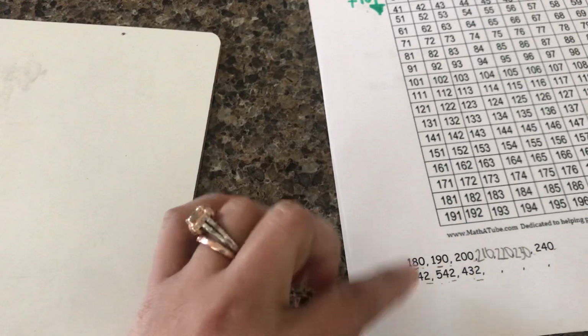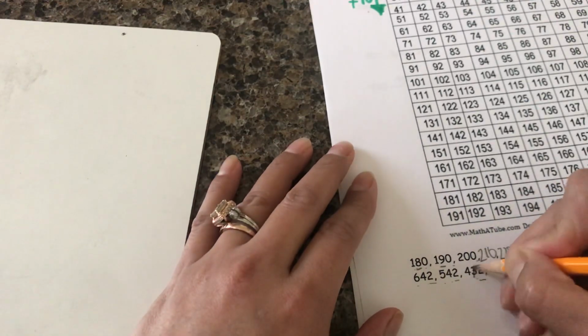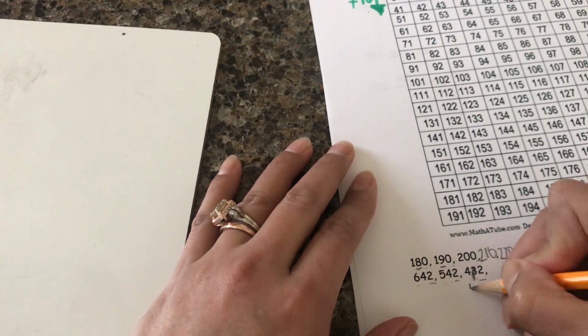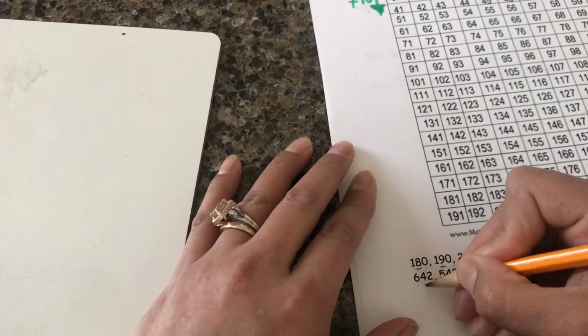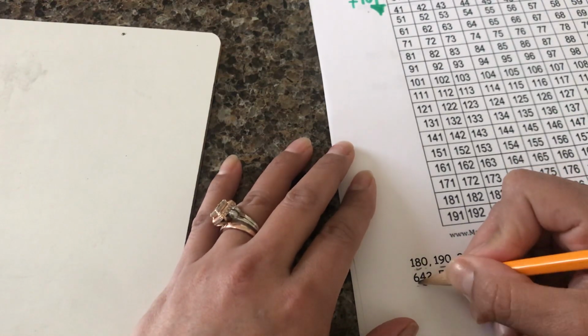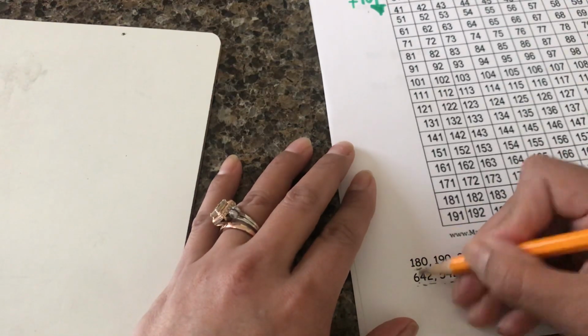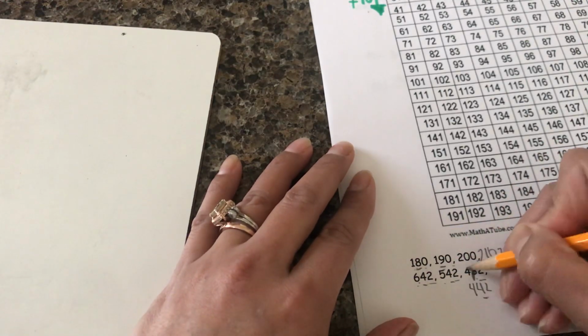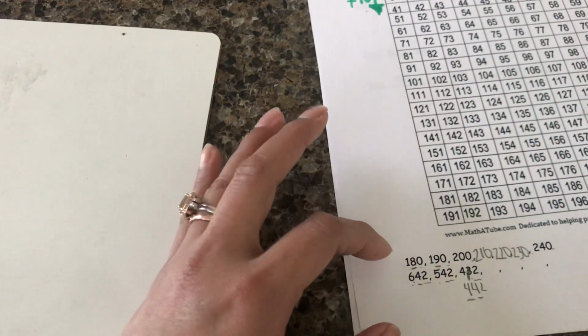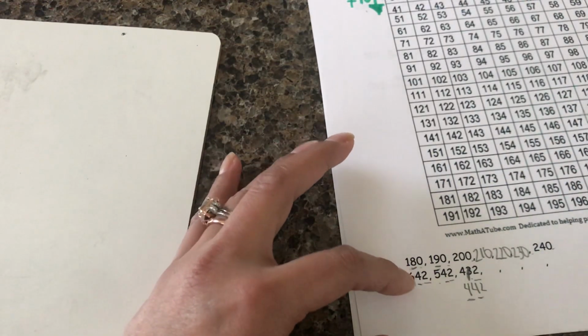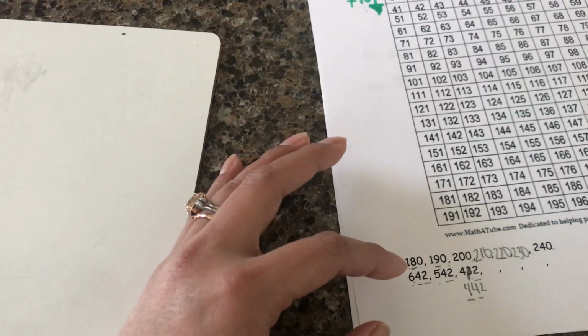So actually no, this is a typo. I apologize. I see that the tens place stays the same, and I see that the hundreds place is changing. It says 600, 500, 400. So I can tell that the hundreds is changing, and it's decreasing by 100. That means I'm taking 100 away.